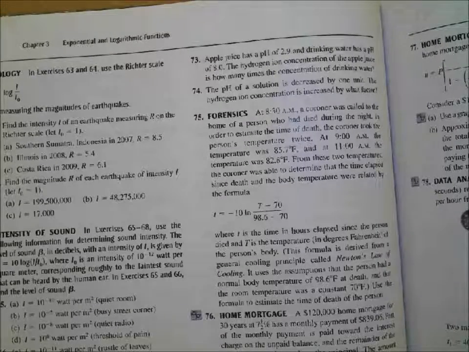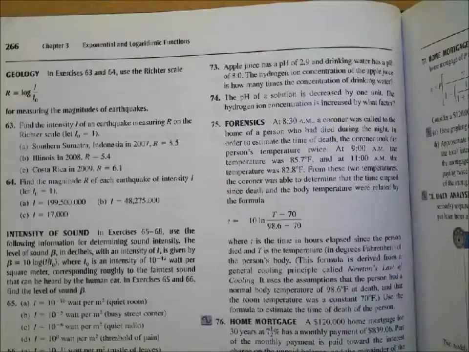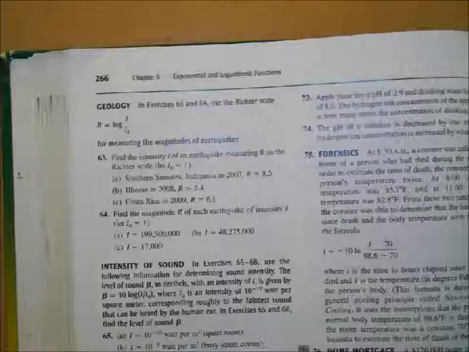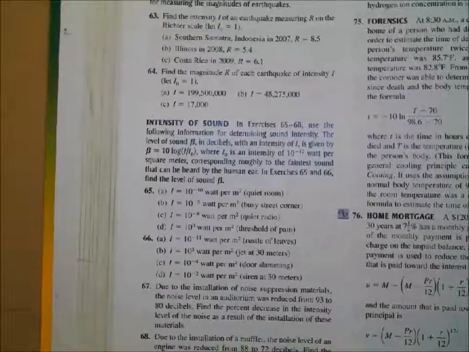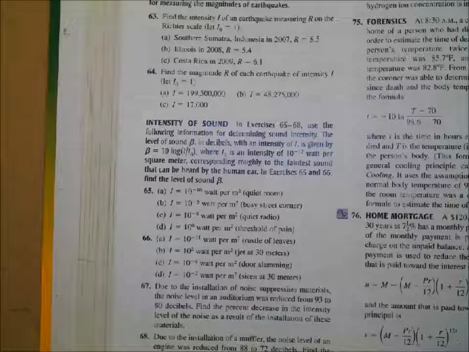So another thing that uses a very similar relationship to the Richter scale is the decibel scale as well. So if we look there, intensity of sound. Okay. So in exercises 65 to 68, use the following information for determining sound intensity. The level of sound, beta, the Greek letter capital beta, in decibels with an intensity of I is given by beta equals 10 times log of I over I sub 0, where again, I sub 0 has an intensity of 10 to the negative 12 watt per square meter, which corresponds roughly to the faintest sound that can be heard by the human ear.